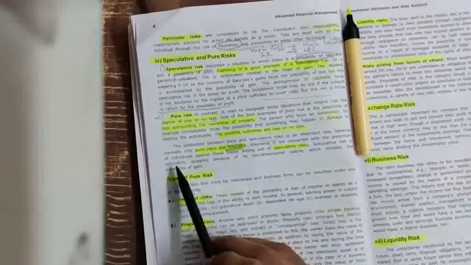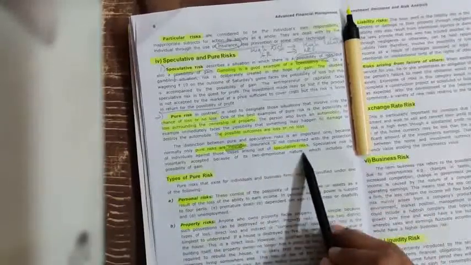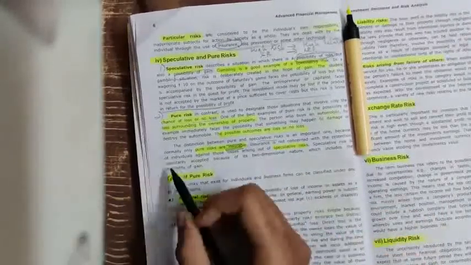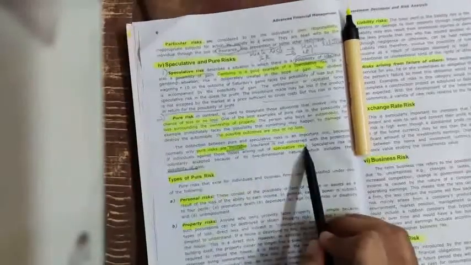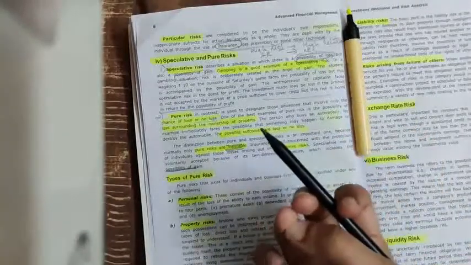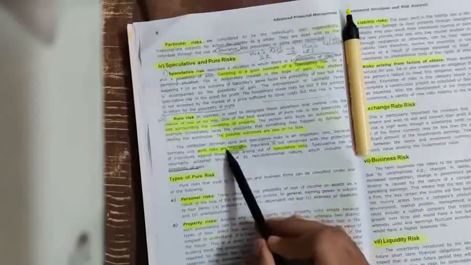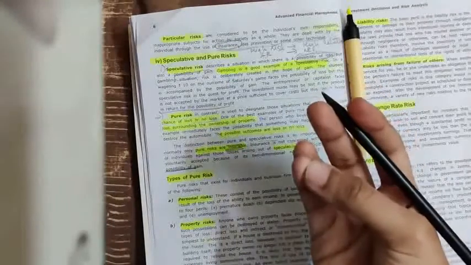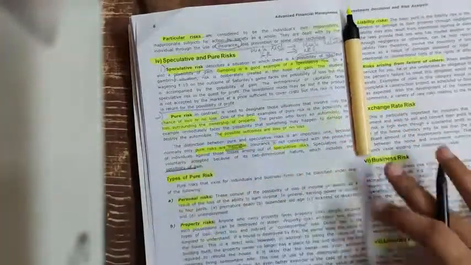Speculative risk is voluntarily accepted because of its two-dimensional nature, which includes the possibility of gain. As I told you, in speculative risk there is a high possibility of loss and also a high possibility of gain, whereas in pure risk there is either loss or no loss at all.